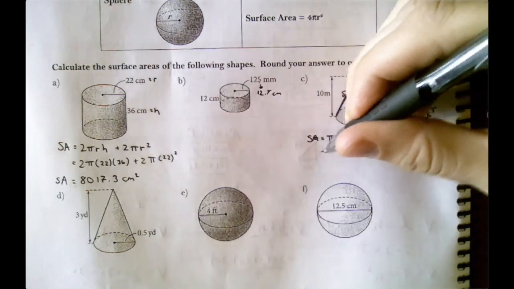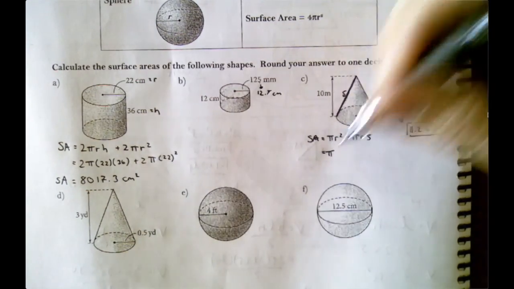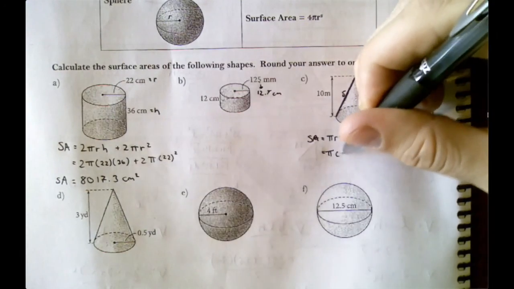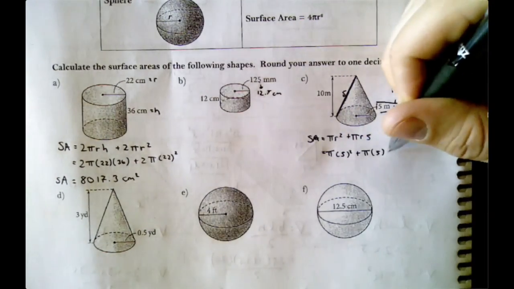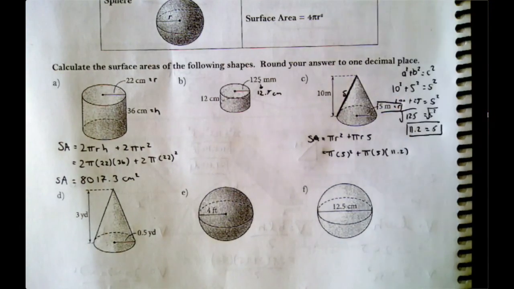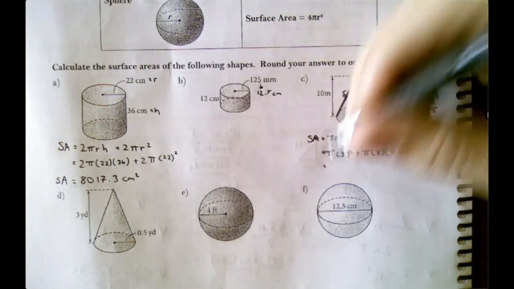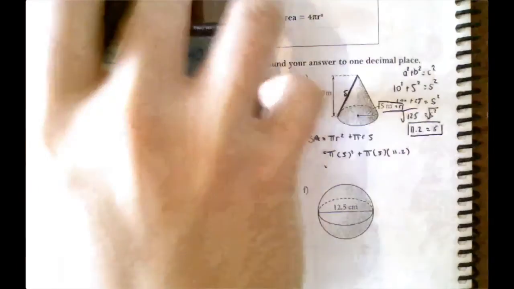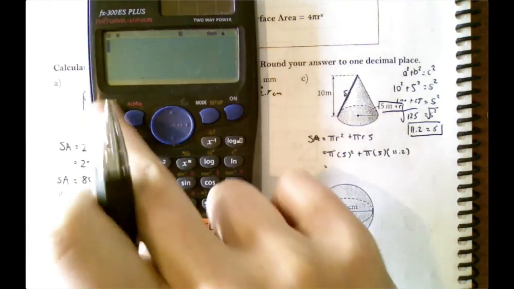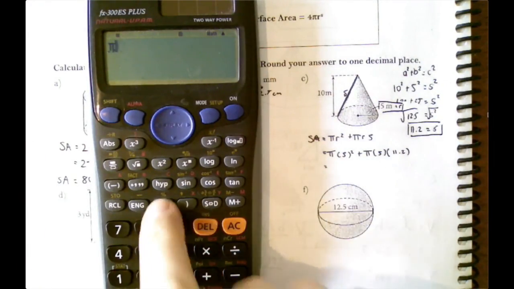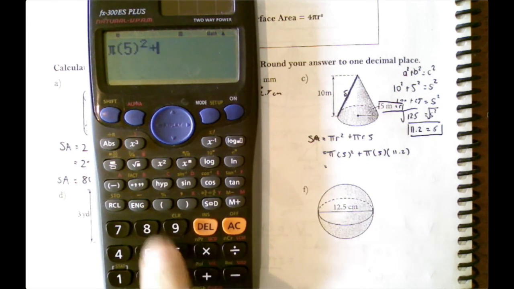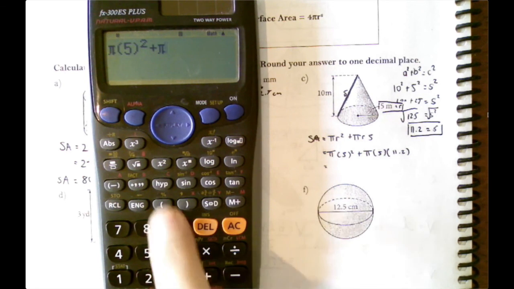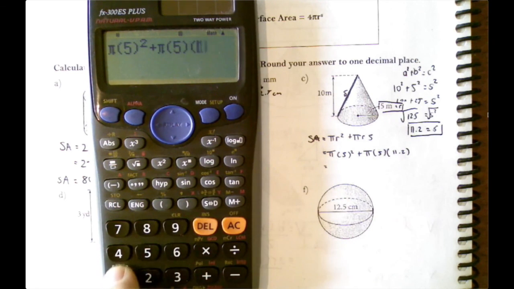So let's plug them in. Pi, r is 5, squared, plus pi, r is 5, slant is 11.2. Now we can just type this whole thing in our calculator. Let's give it a shot. We've got pi button, 5 squared, plus pi button, 5, 11.2.